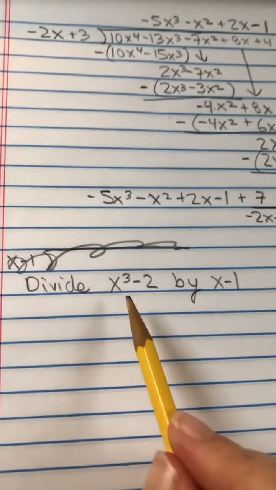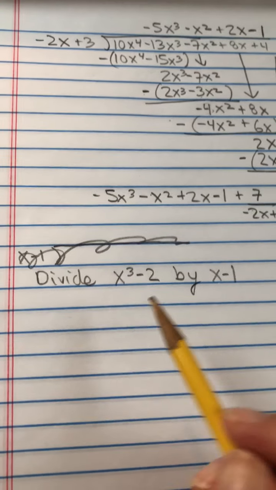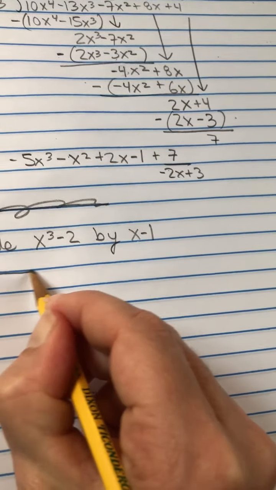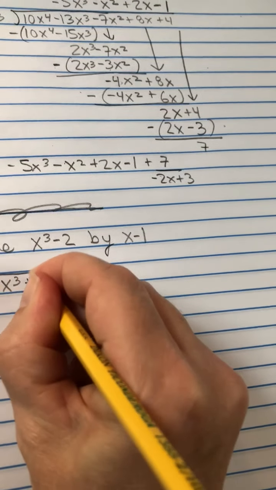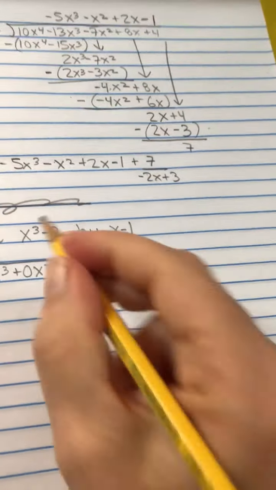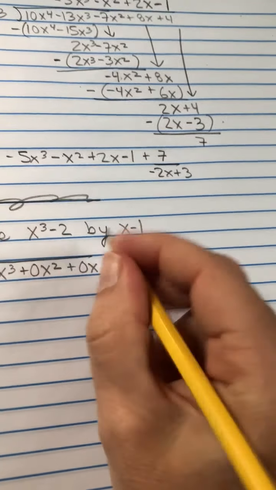So what happens in this case when we don't have an x squared term? We're going to put a 0 there. In other words, x minus 1 is going into x cubed plus 0x squared. We're using that as a placeholder. We don't have an x term, so plus 0x and then minus 2.